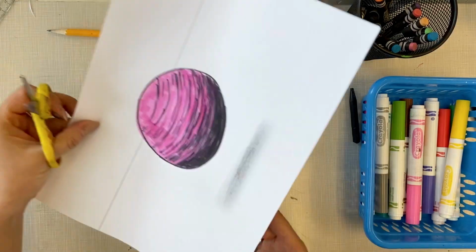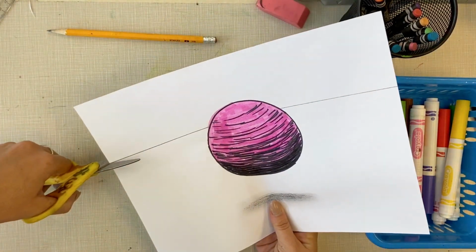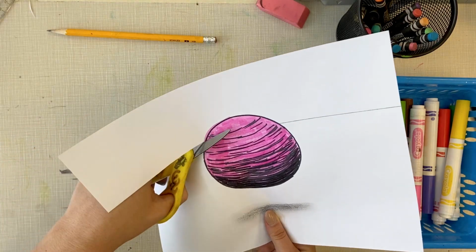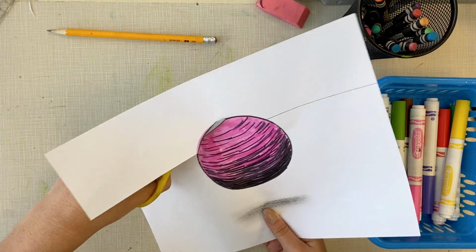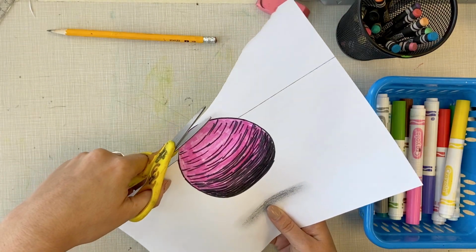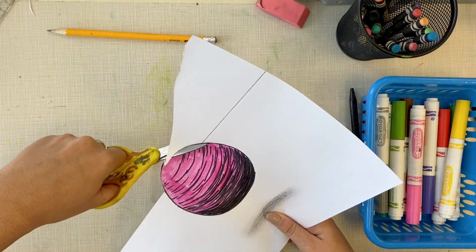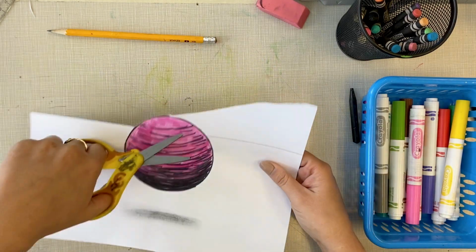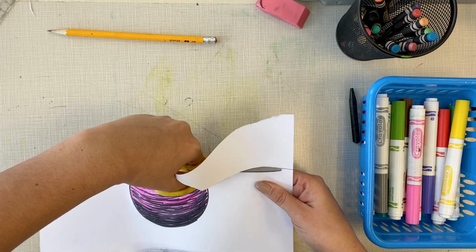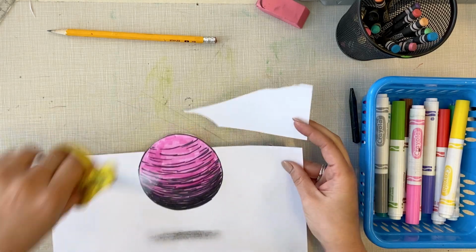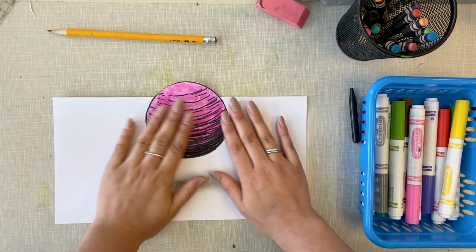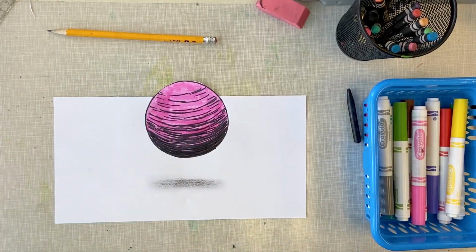So let me do that real quick. If you did this with watercolor, you're going to want to wait because if it's wet, your object is wet, it's going to be a little bit too delicate to cut. You can totally do it. You just want to wait. There you have it. There is your floating object.